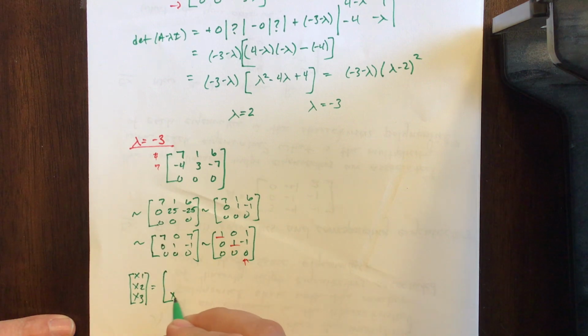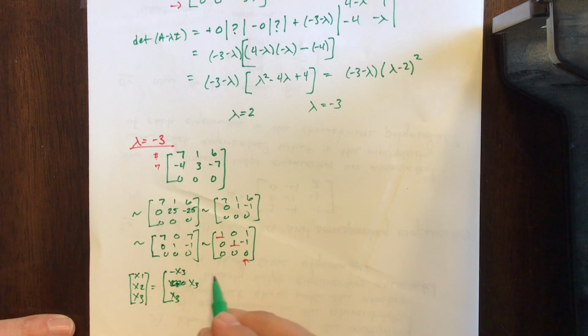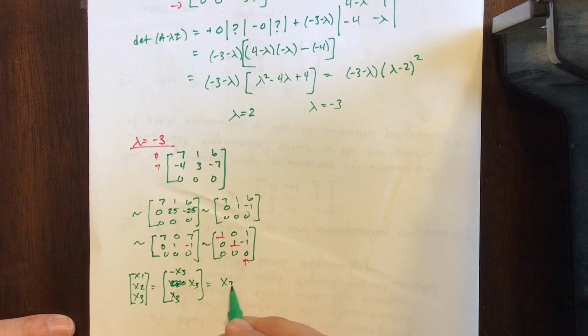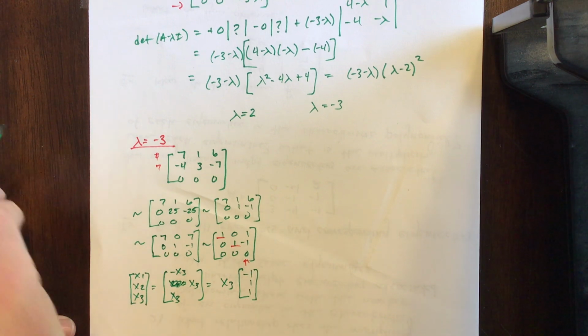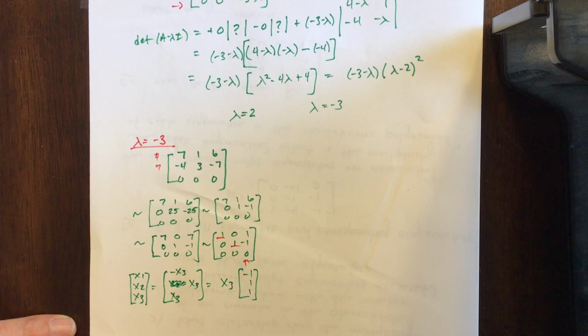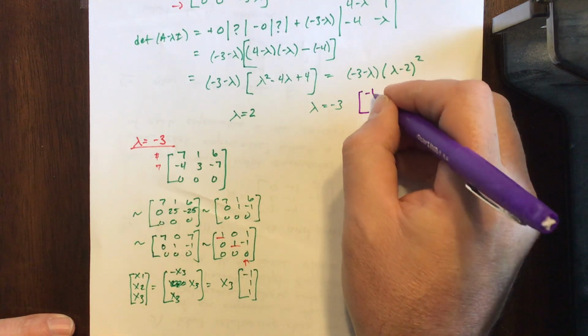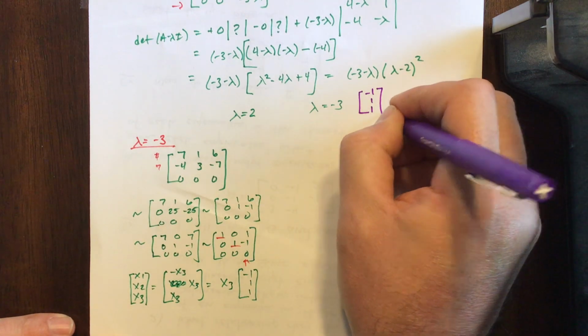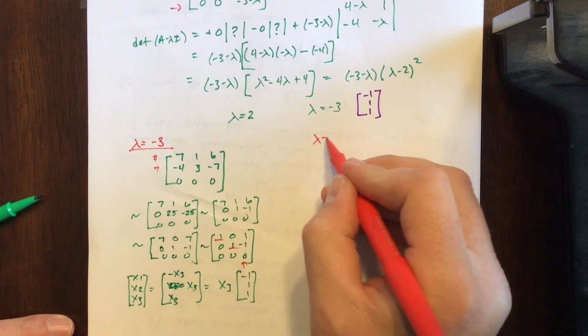So x3 is free to be anything, x2 is equal to x3, and x1 is equal to negative x3. So this is all scalar multiples of the vector negative 1, 1, 1. All right, so I'll write that in purple next to lambda equals negative 3: negative 1, 1, and 1.